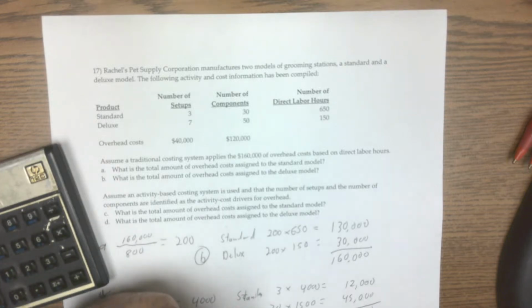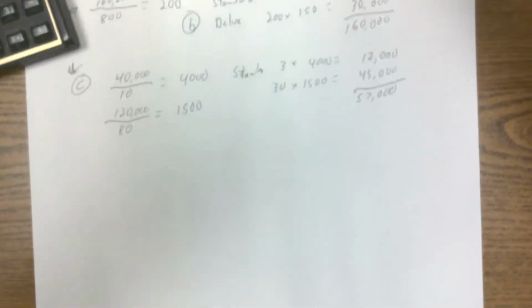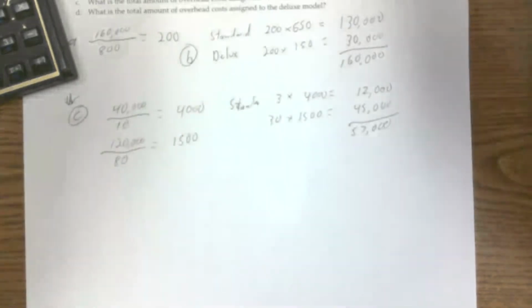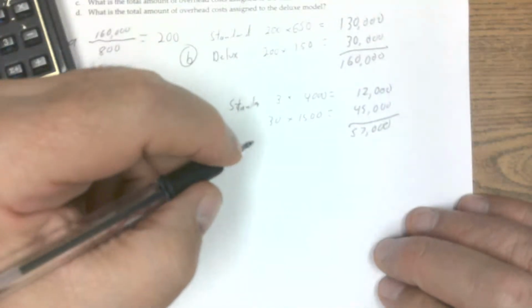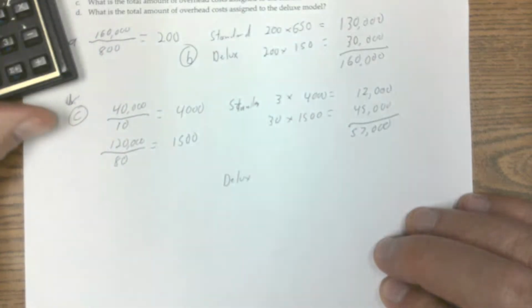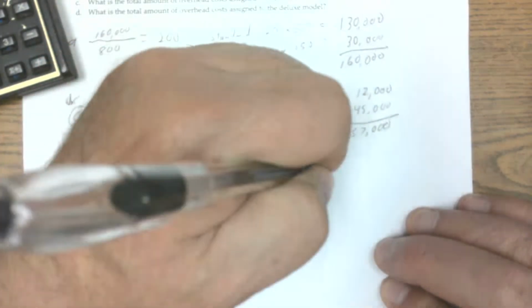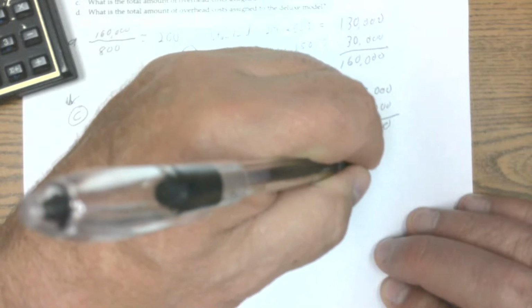And then for the deluxe, we're going to have 7 times 4,000, which is 28,000.